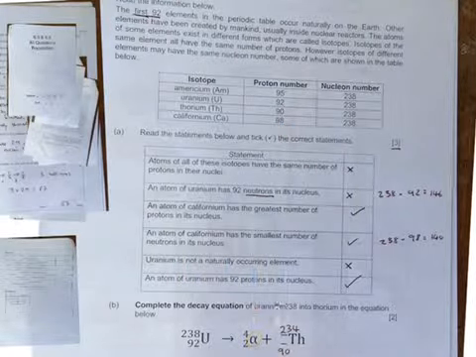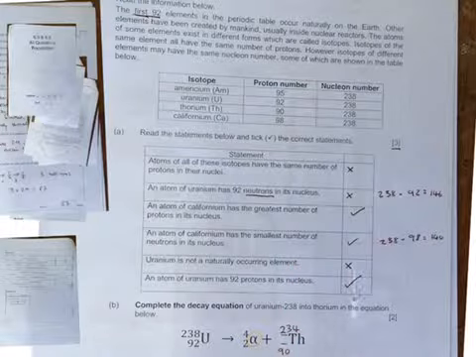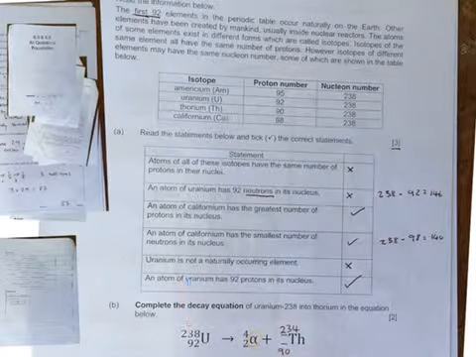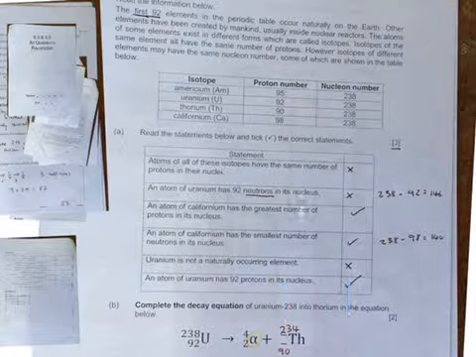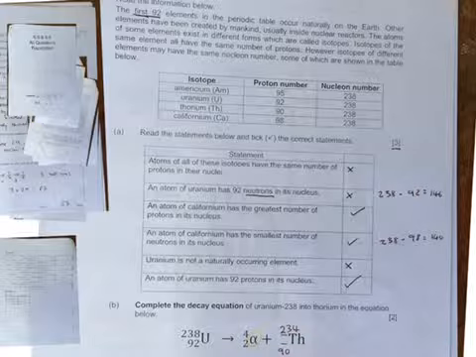Uranium is not a naturally occurring element. I'll come back to this one. And then an atom of uranium has 92 protons in its nucleus. That's easy because uranium, 92. So that was an easy tick there. Now let's talk about uranium is not a naturally occurring element.